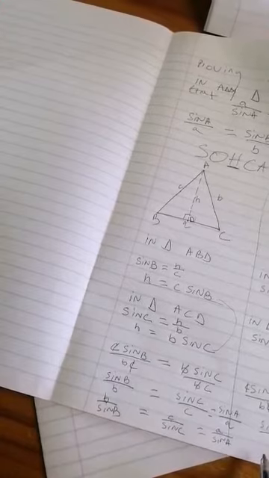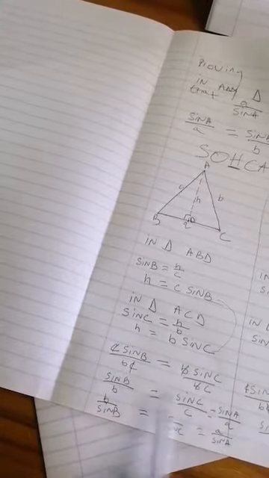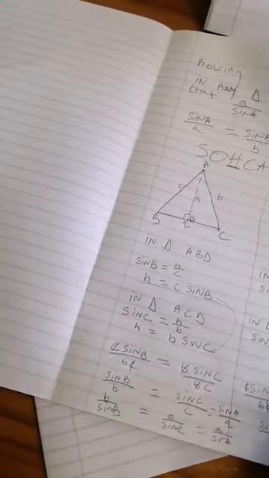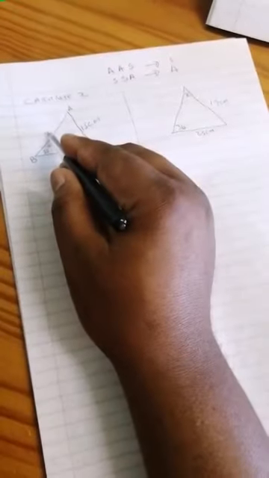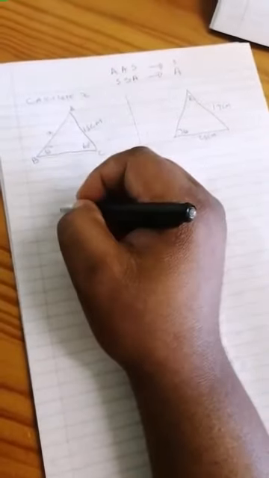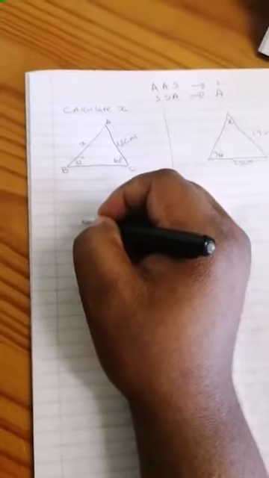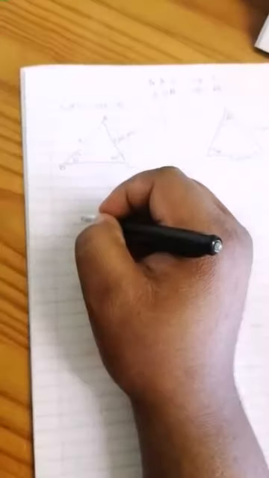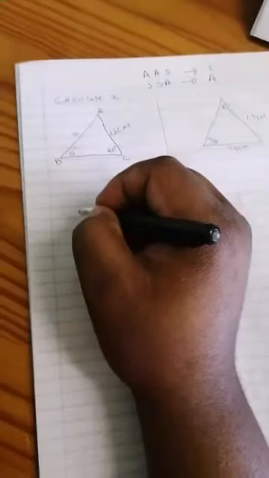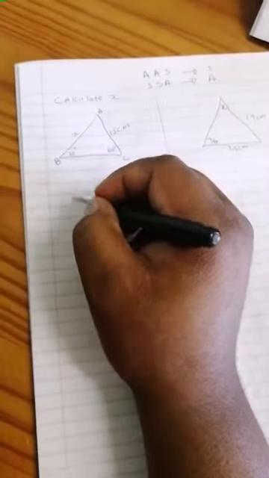If we are looking for an angle, then we must have angles on top. All right. Now here we are looking for a side. Let us formulate our own sine rule here.